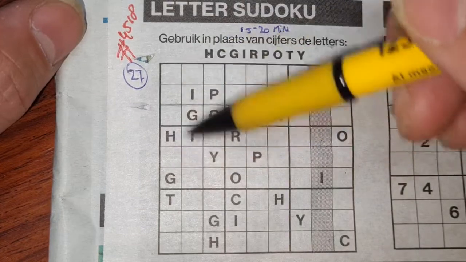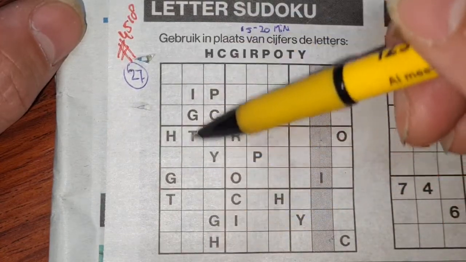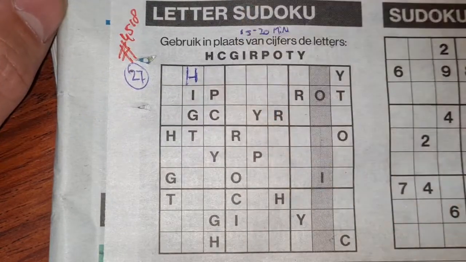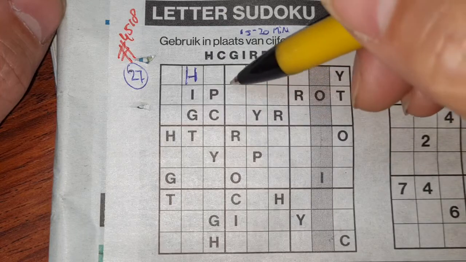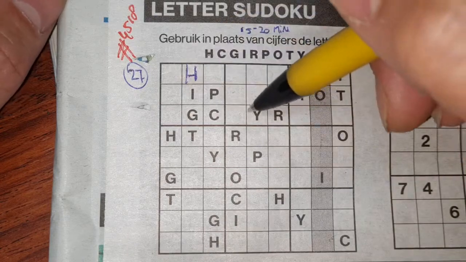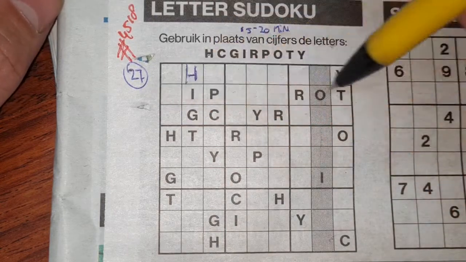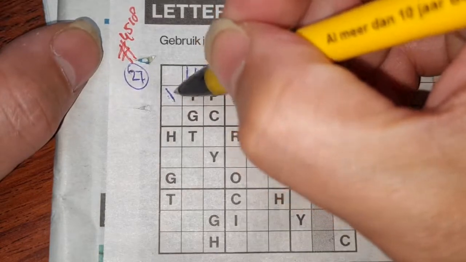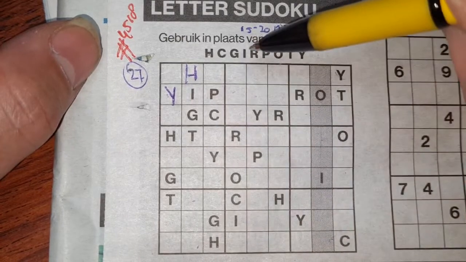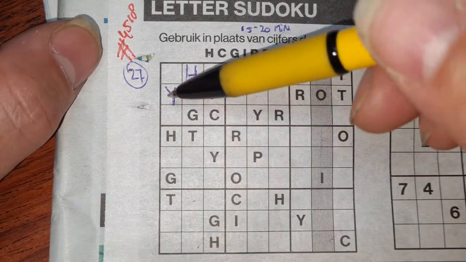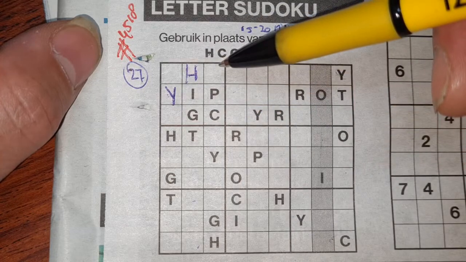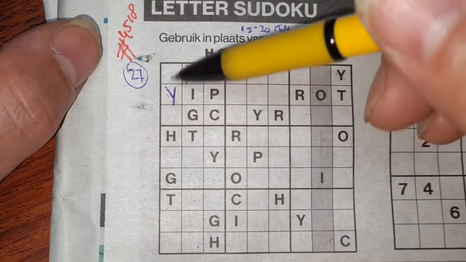Alright, H in the first column, H in the third column. So the column between the second column, the only place left for the H should be here. Y in this row, first row, Y in the third row. So the row between the second row, the only place left for the Y should be here. The R is missing.